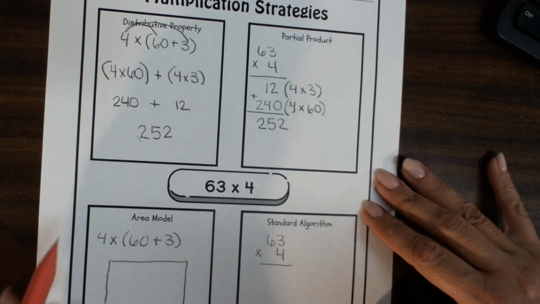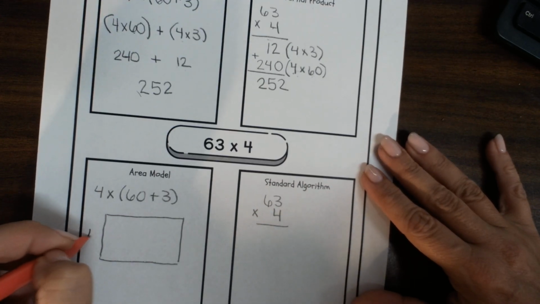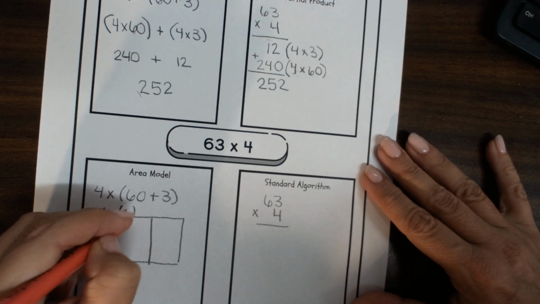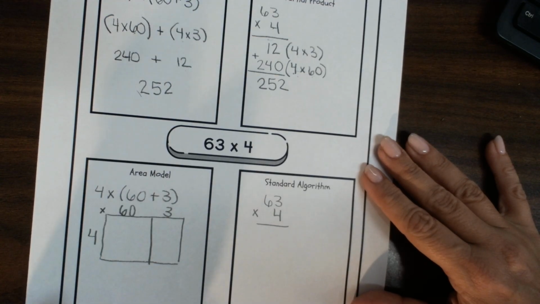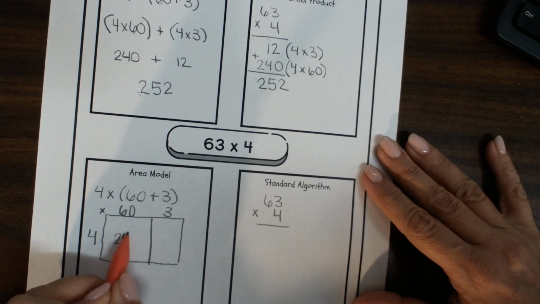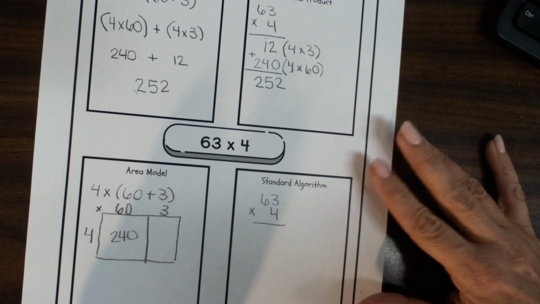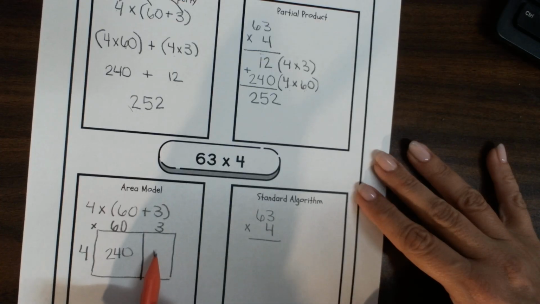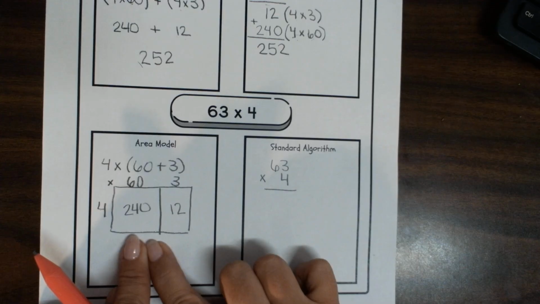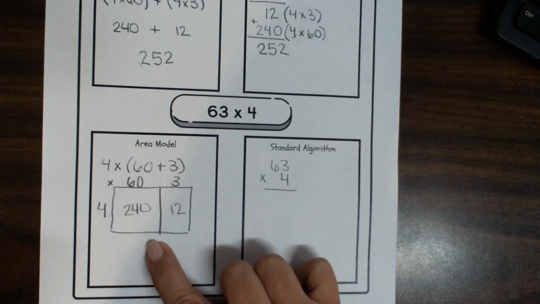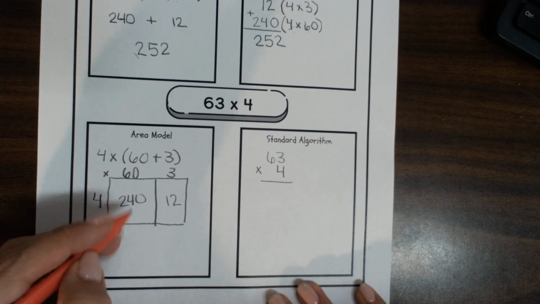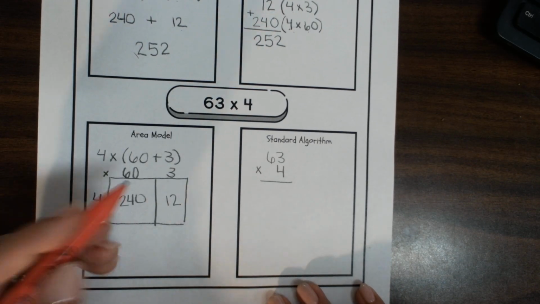So how that's going to look on an area model is our 4 is going to go here, times, and then we've got 63. So we would again say 4 times 6 tens is 24 tens, or 4 times 60 is 240. 4 times 3 is 12. Now this is what we do with area, length times width. So this plays into how we have done those formulas when calculating area, which is exactly why we call it the area model.